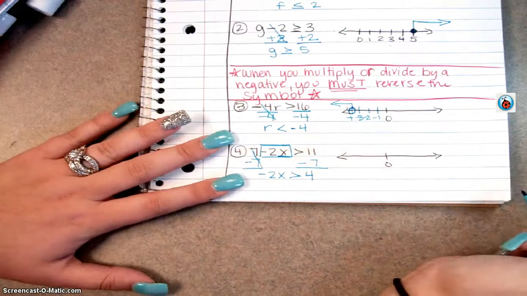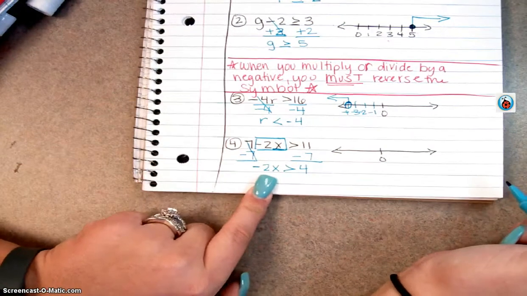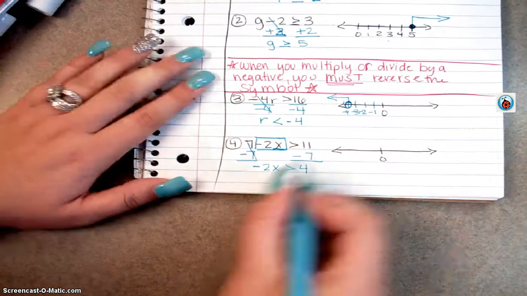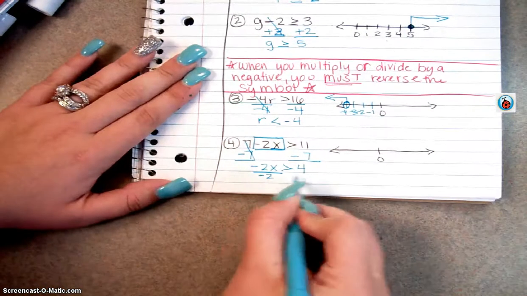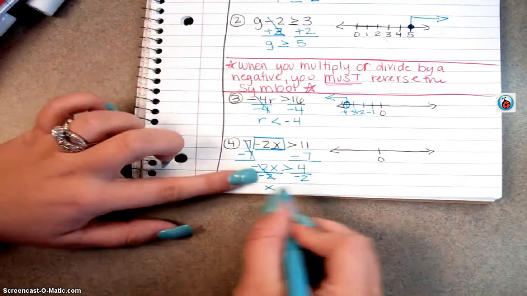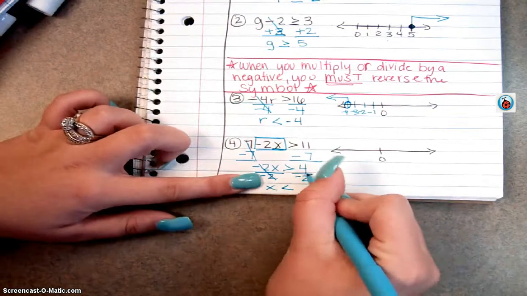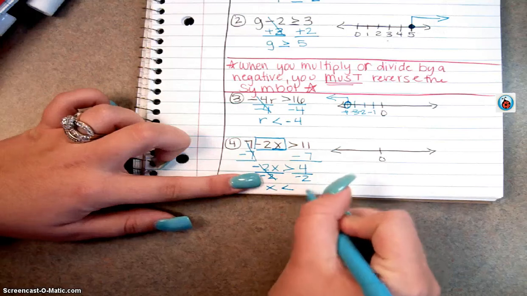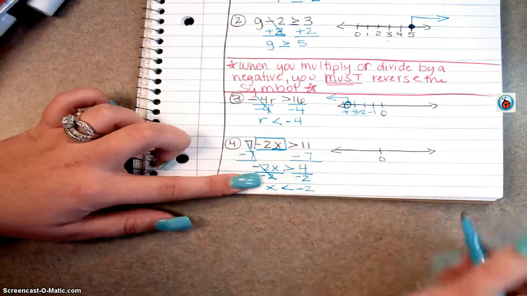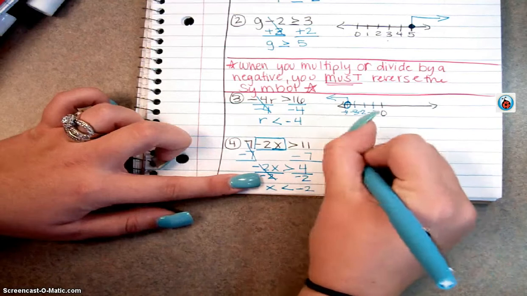Now I'm going to undo the operation here. I see x is attached to negative 2 by multiplying, so I'm going to do the inverse, which is division. Notice I'm dividing by a negative, so I'm going to flip my sign and do the division. 4 divided by negative 2 gives me negative 2. So x is less than negative 2.